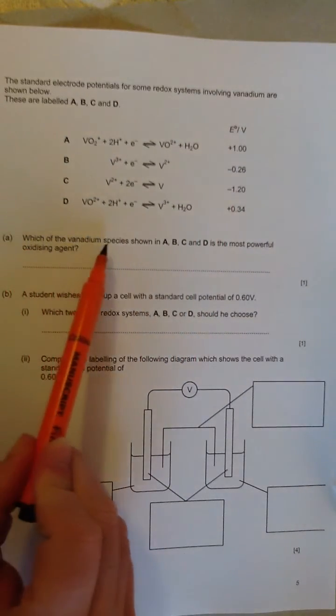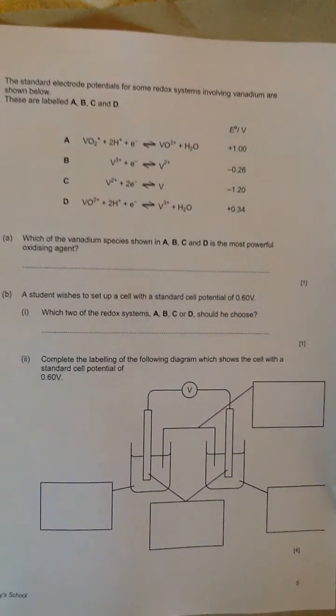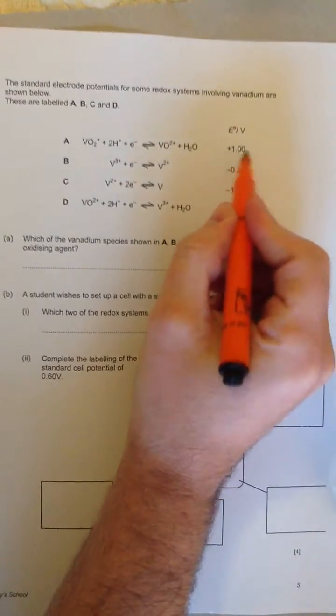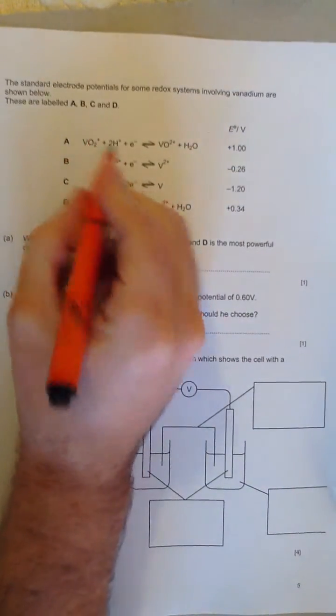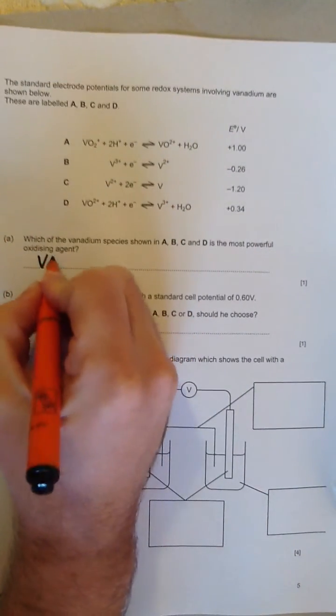It says which of the vanadium species shown in A, B, C and D is the most powerful oxidizing agent. So the most powerful oxidizing agent is the thing that wants to gain electrons the most. Because remember, the oxidizing agent is the thing that gets reduced. It's the thing that wants to gain electrons most. So if we look at all of these values, the one that's got the largest E0 value is system A. So the vanadium species in system A is the VO2+.